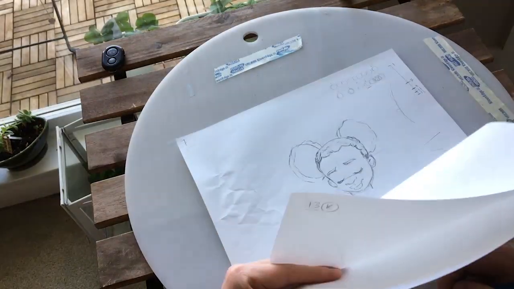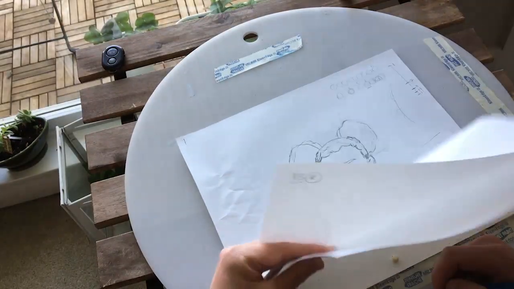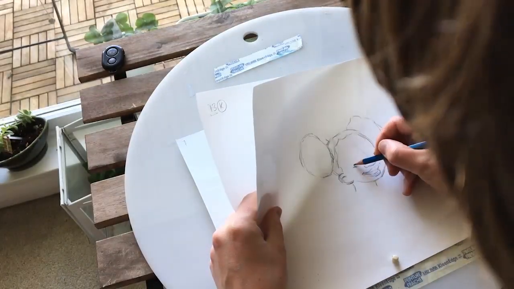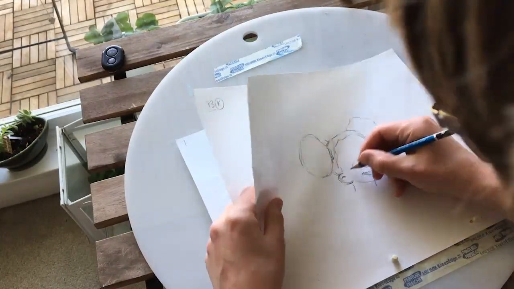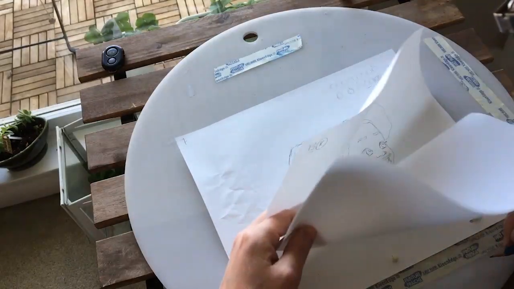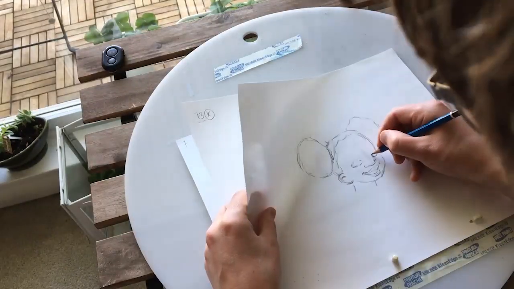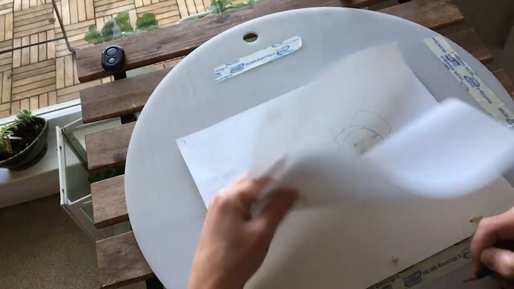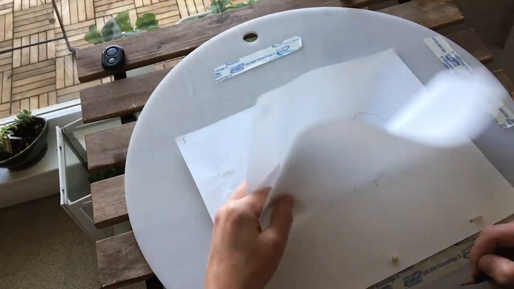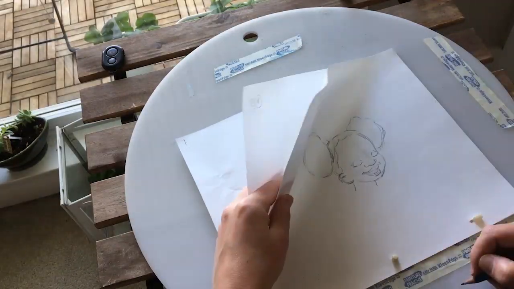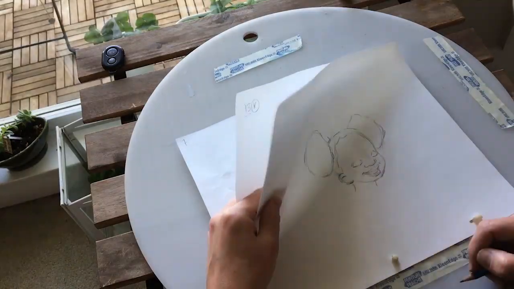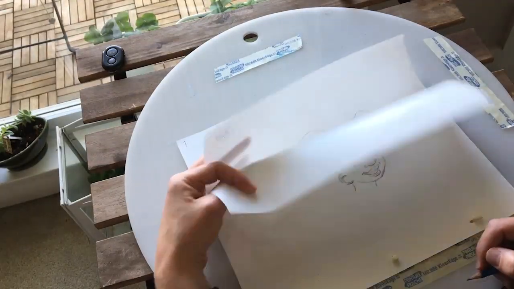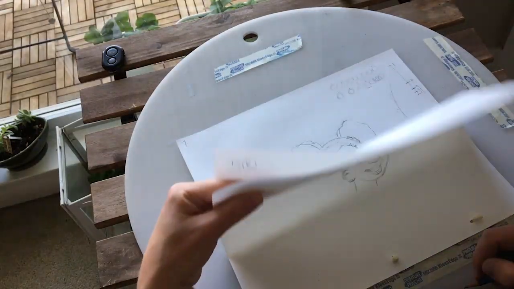Okay, so blinks, the eyes don't stay closed the whole time, so I need to open them up. I hope you can see it coming together a little bit. Ooh, now I'm looking at her forehead. It's doing something pretty wild. It's squishing and then getting bigger again. Oh dear.